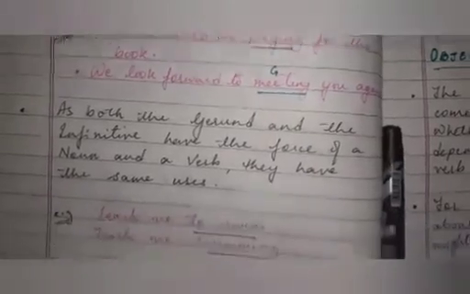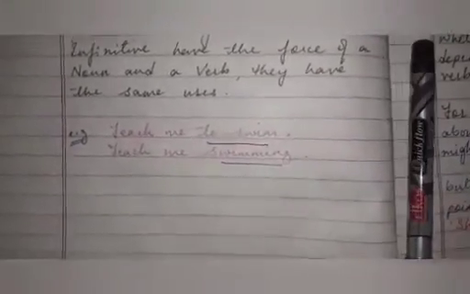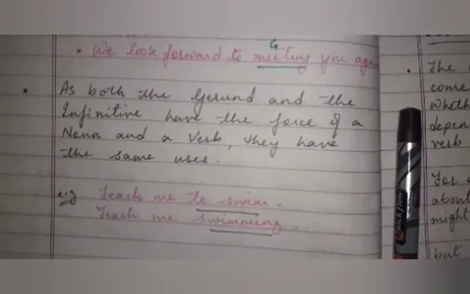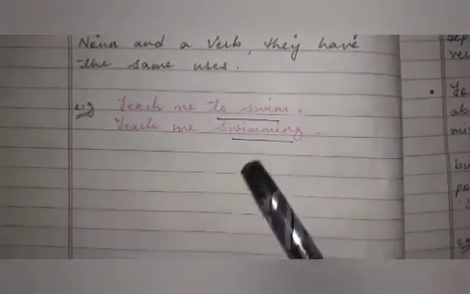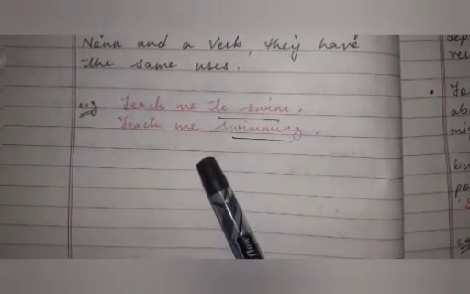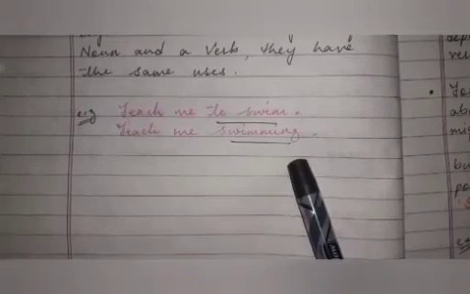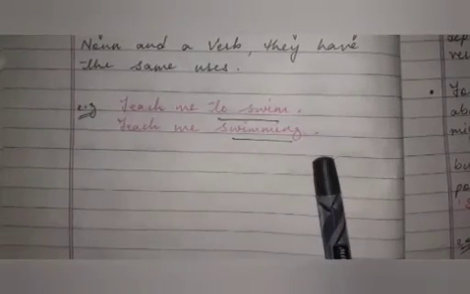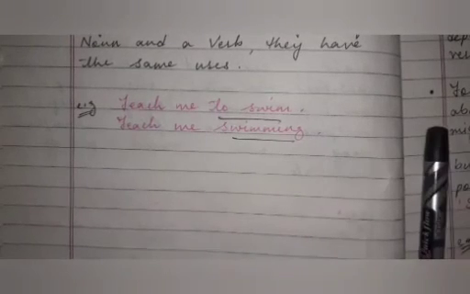The last point is, as both the gerund and the infinitive have the force of a noun and a verb, they have an impact of both of them, they have the same use. For example, teach us to swim or teach me to swim. The second one would be teach me swimming. Yes, thank you.